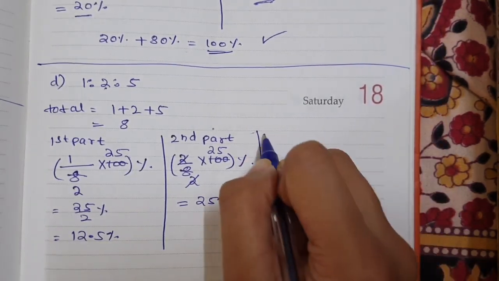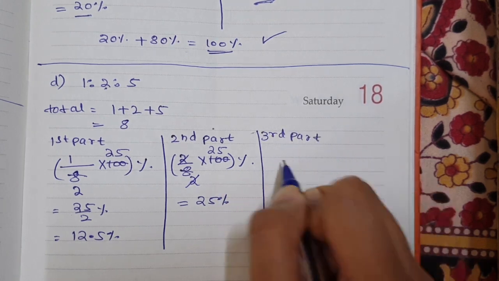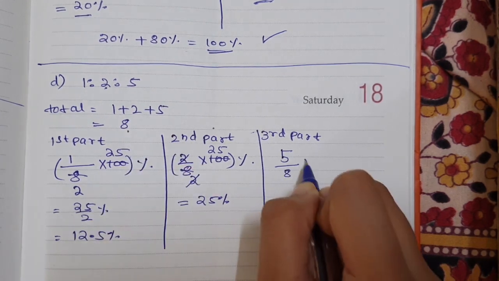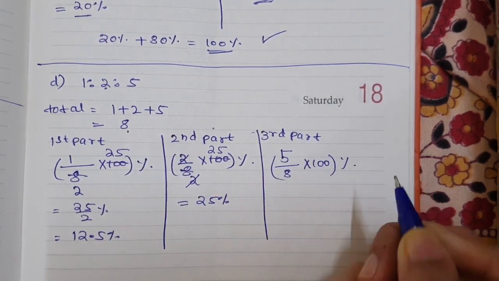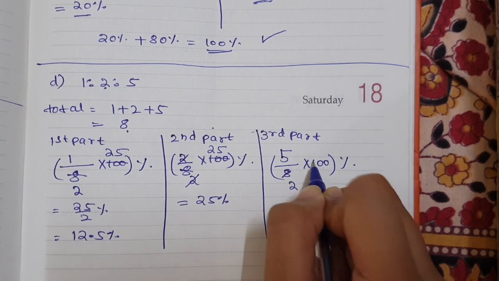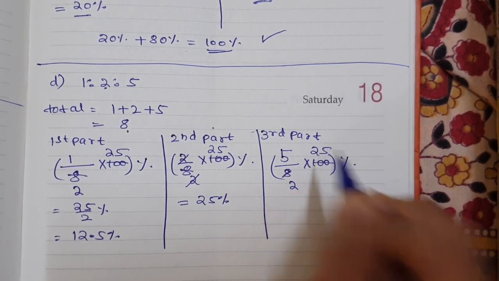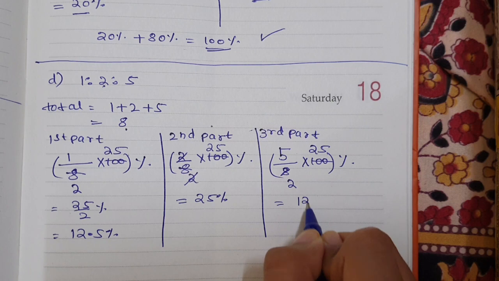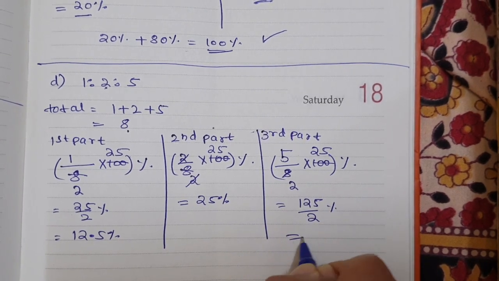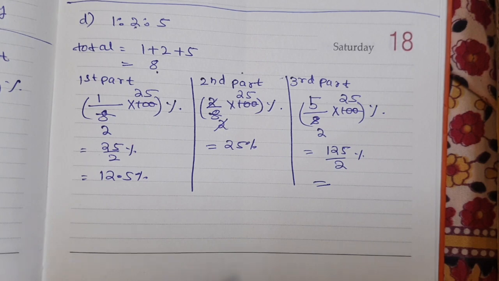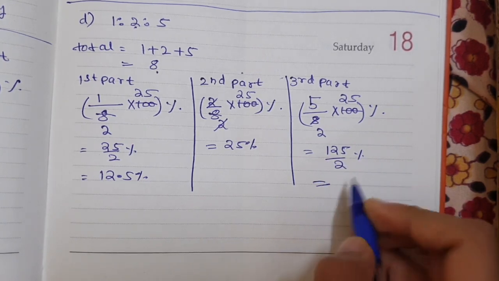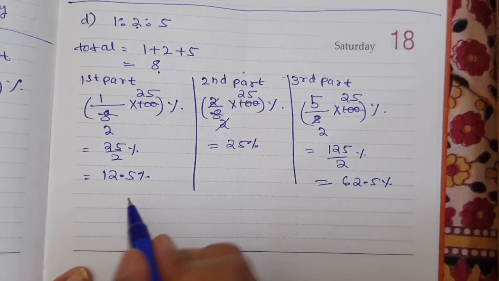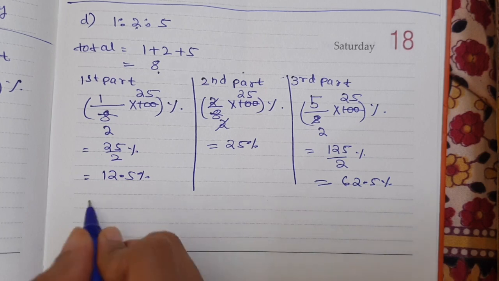Now let me calculate the third part. The third part will be 5 divided by 8. Multiply this with 100 and put a percentage symbol. 4 2s are 8, 4 25s are 100. We will get 25 into 5. 25 into 5 is how much? 125 divided by 2. 125 divided by 2 can be simplified as 62.5%.